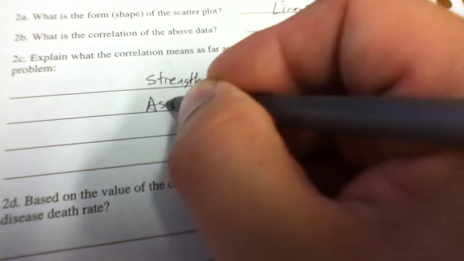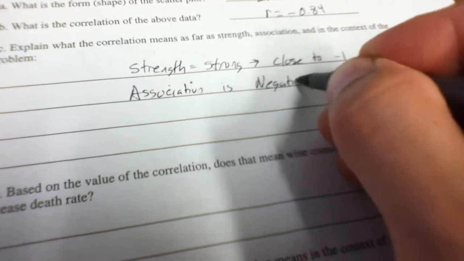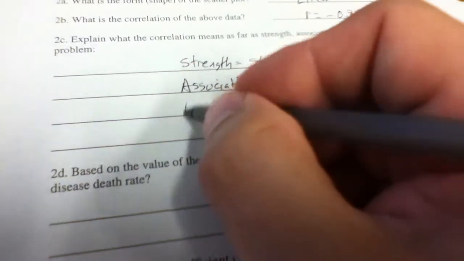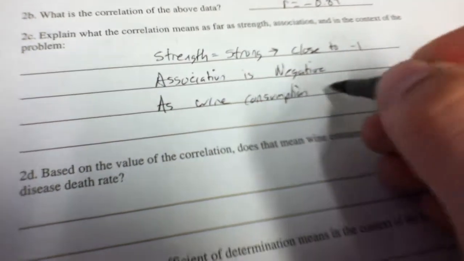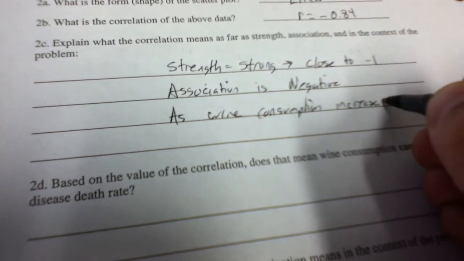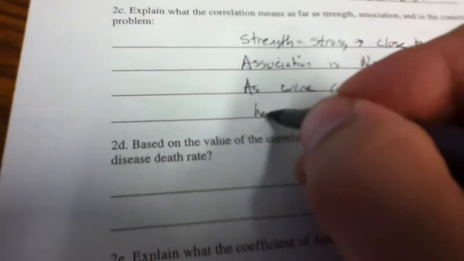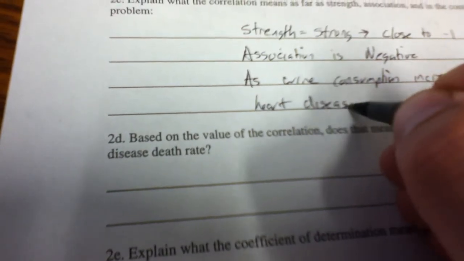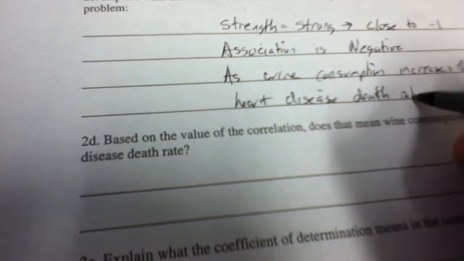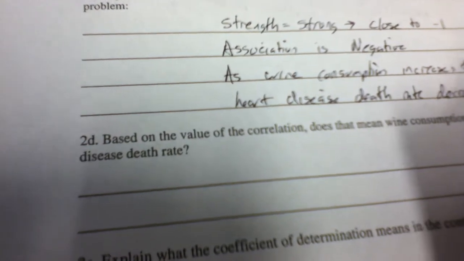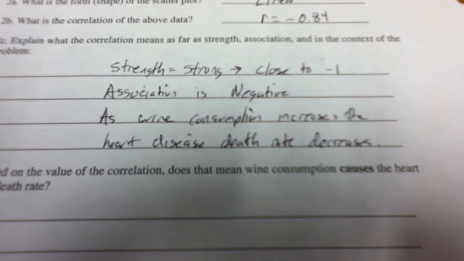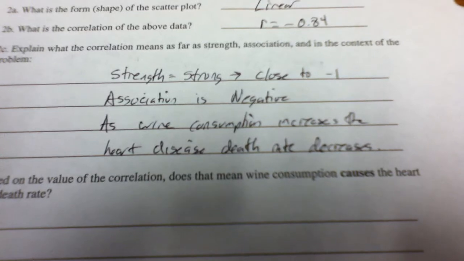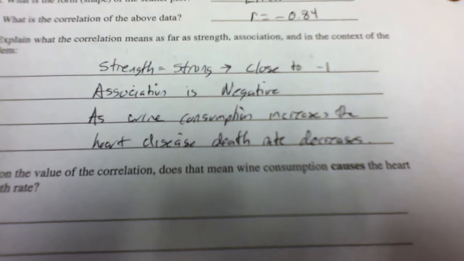The association is negative, and in the context of this problem, as wine consumption increases, the heart disease death rate decreases. Okay, which leads us to the next question.